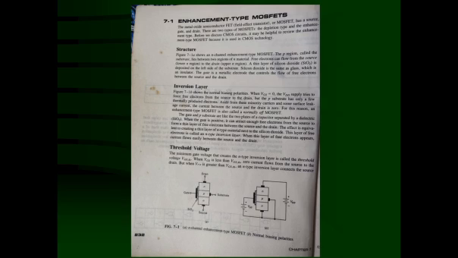Aside from this, minority carriers and some surface leakage current, the current between the source and drain is 0. For this reason, the enhancement type MOSFET is also called a normally off MOSFET. That is why this is used in digital electronics. This is a normally off MOSFET.